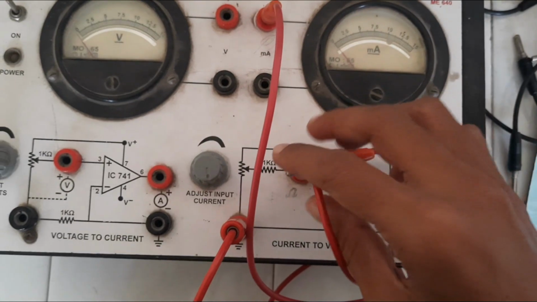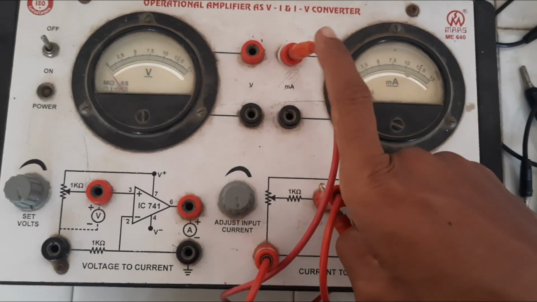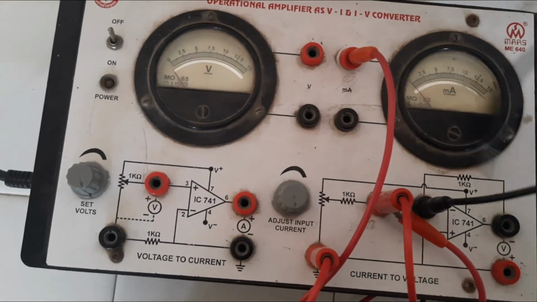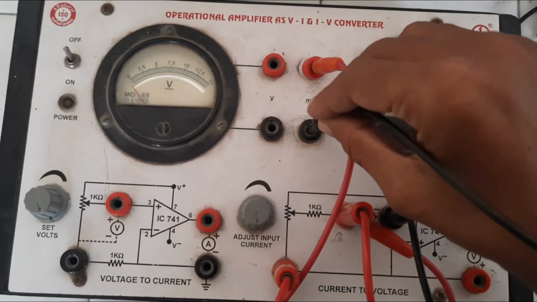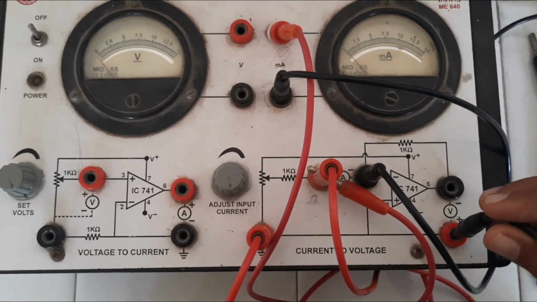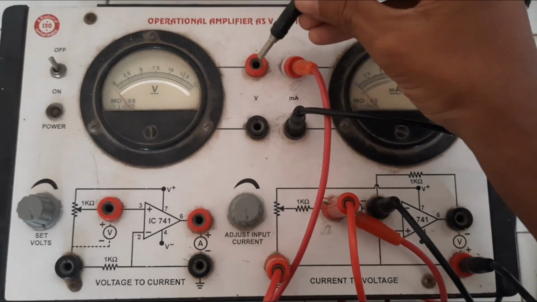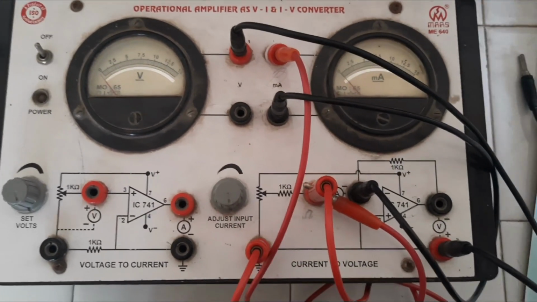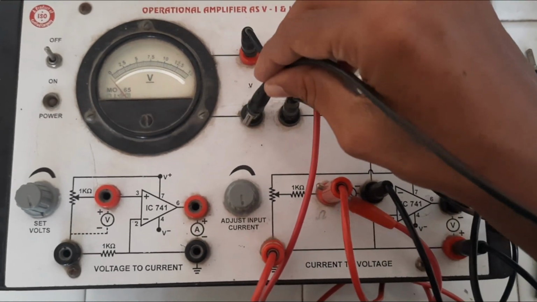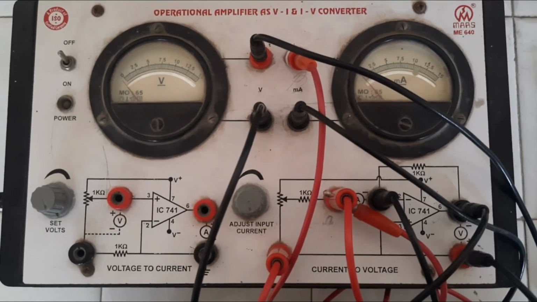Positive must be connected to the emitter, and then negative must be connected to the negative terminal, which acts as the input. The output is voltage, which we have to measure. So connect the positive terminal to the positive terminal of the voltmeter and the negative terminal to the negative terminal of the voltmeter. This is the connection for the current to voltage converter.